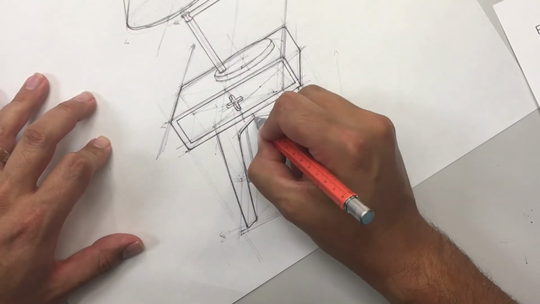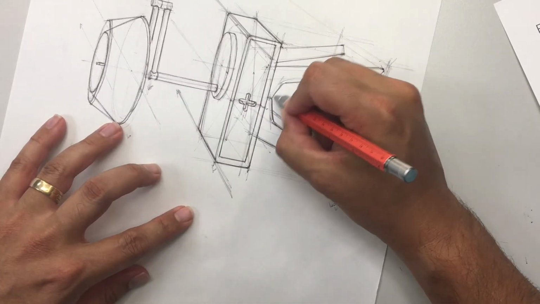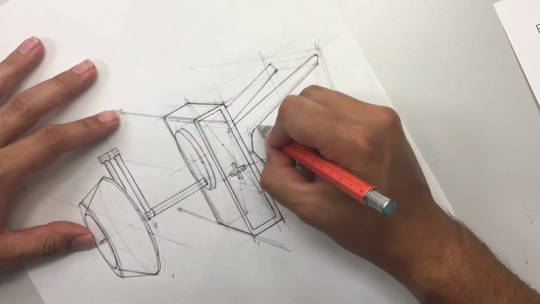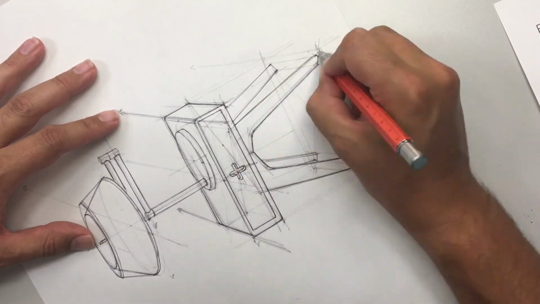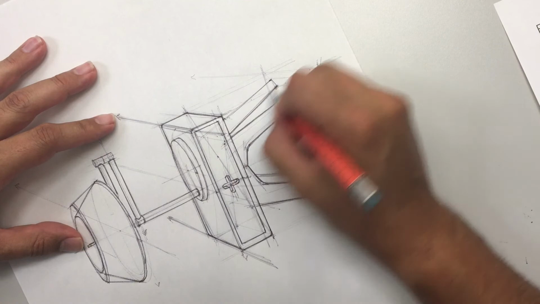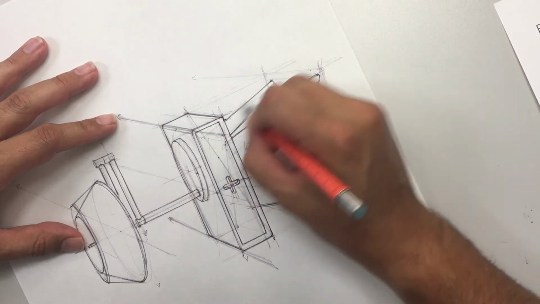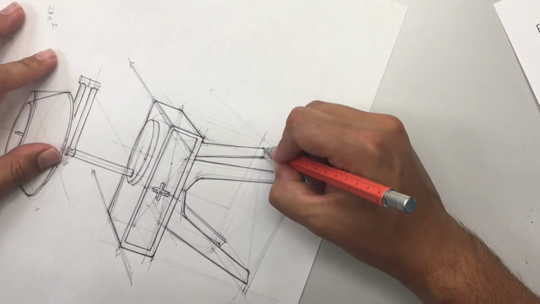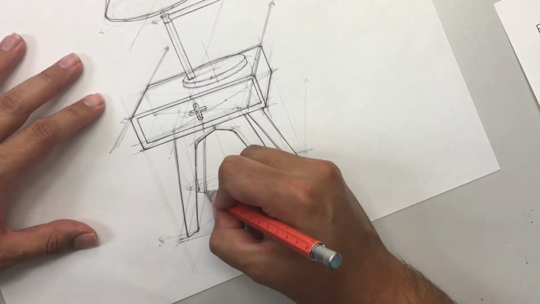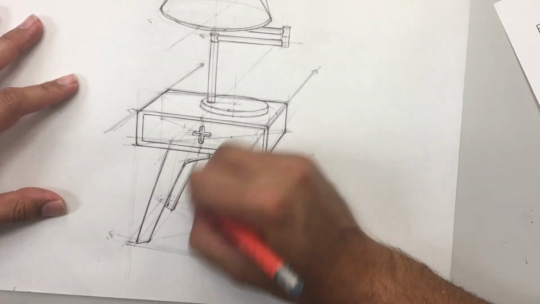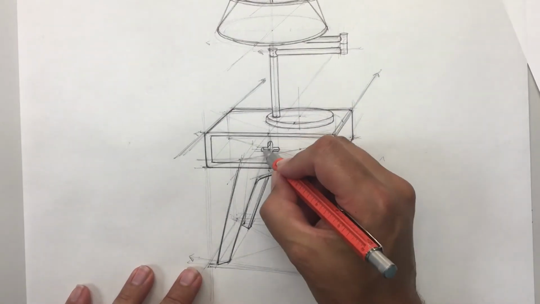Okay. In the interest of giving you guys more time to work on your text, I'm not going to finish the three line weights on this right now.